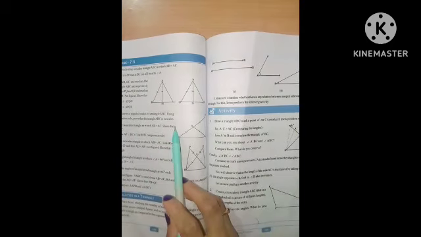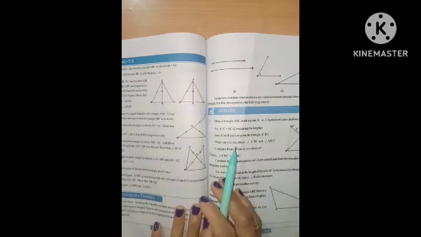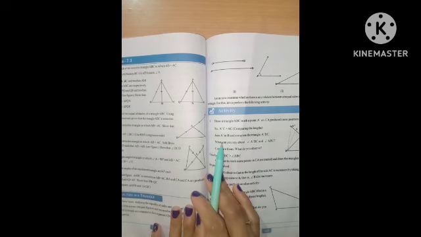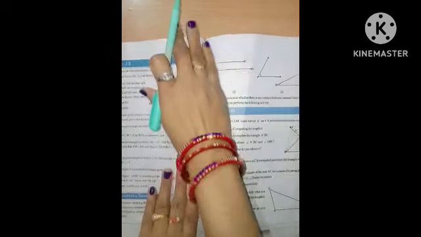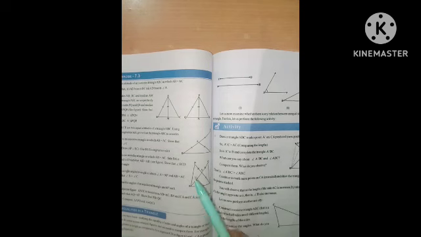First problem. AD is an altitude of an isosceles triangle ABC in which AB equals AC. Show that: first, AD bisects BC; second, AD bisects angle A. This is the question. First I will explain this question: what is given and what is asked. AD is an altitude of an isosceles triangle ABC is given.